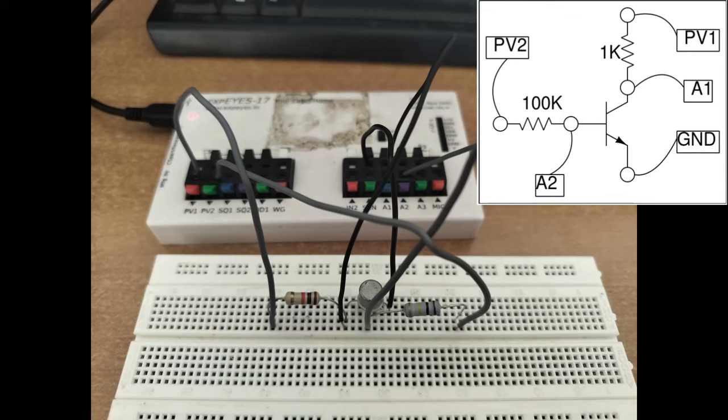As per the circuit diagram, PV1 is connected to the 1 kilo ohm and A1 is connected to the collector. PV2 is connected to the 100 kilo ohm and A2 is connected to the base, and the emitter is connected to ground.